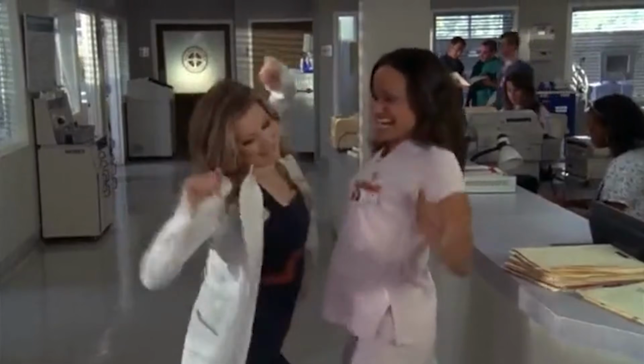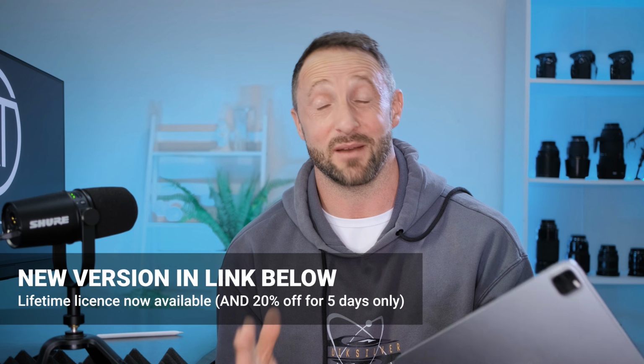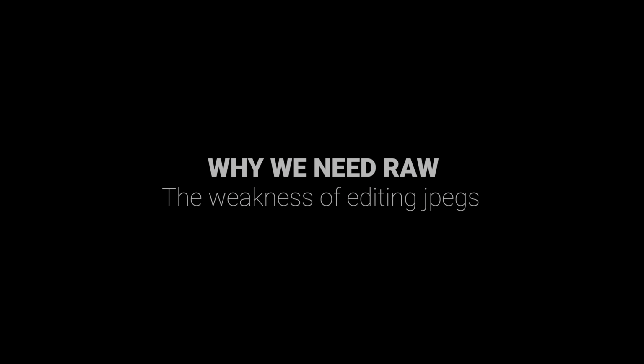Well, since that initial release, we are now able to edit RAW photos in Luminar Mobile. And there have been a lot of additional improvements in version 2.3, which is out today as well. So let's explore those and answer the question, can we finally leave desktop editing behind? All right, let's get into it.